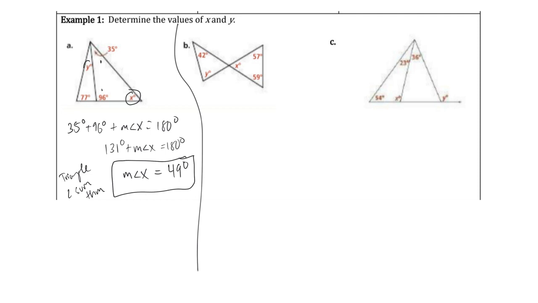Now to find y, if we pull out this triangle here, we have 77, and we have y, and we have 96.